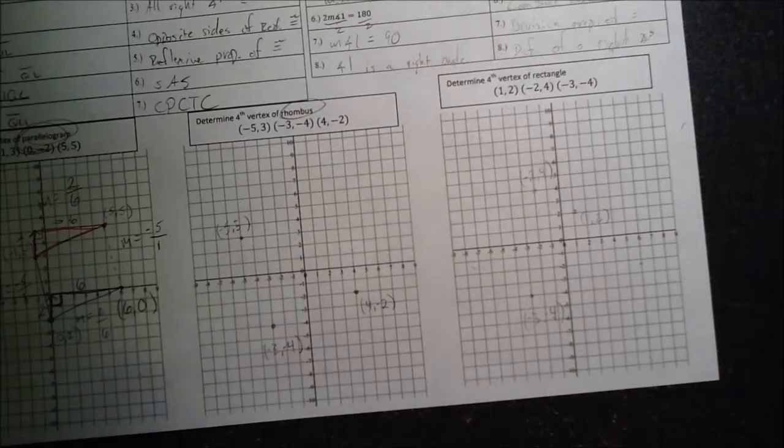And the best plan of attack is you knowing the definition of a rhombus and realizing that all four sides are congruent. So this fourth vertex needs to be placed so that all four sides are congruent.